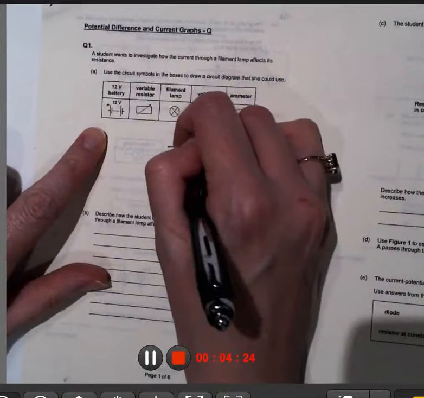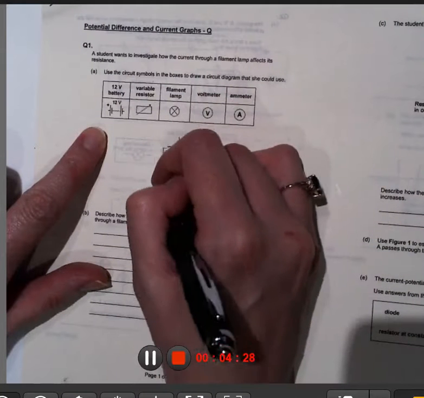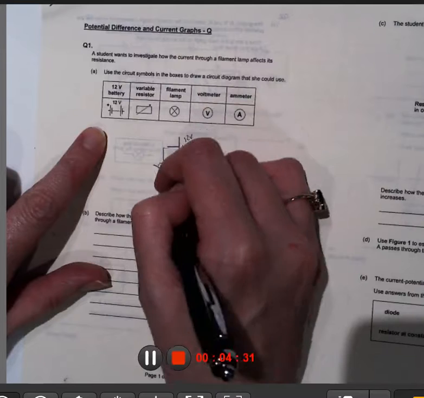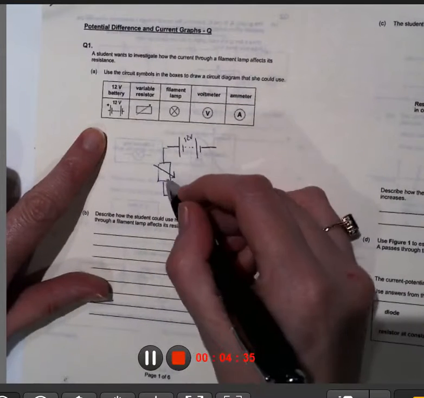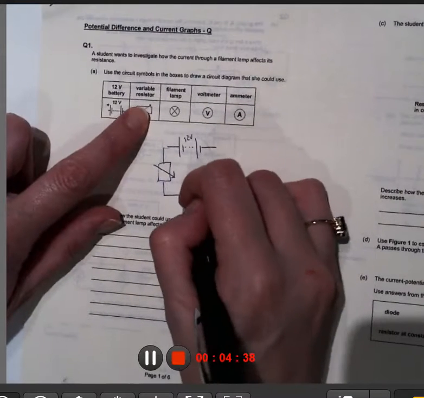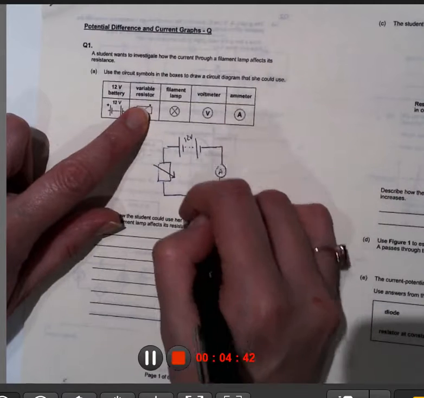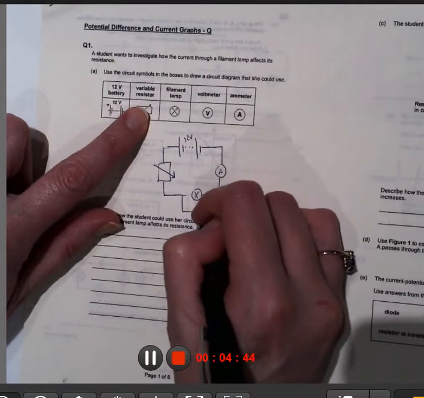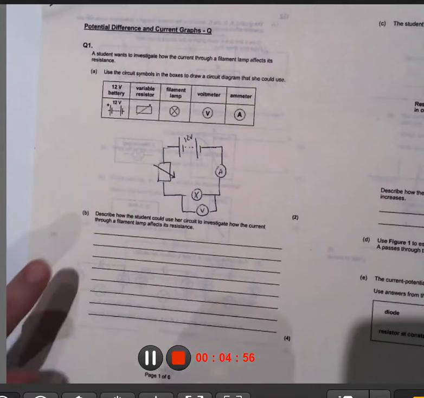We've got our power supply of 12 volts. We've got a variable resistor to change the voltage, although when you did the power pack, your power packs had variable resistors inside them, so you didn't need this. We've got our lamp. We want to measure the current through the lamp, so we put our ammeter in series, and then we want to measure the potential difference across the lamp, so we put our voltmeter in parallel. And it says, describe how the student could use her circuit to investigate how current through a filament lamp affects resistance.